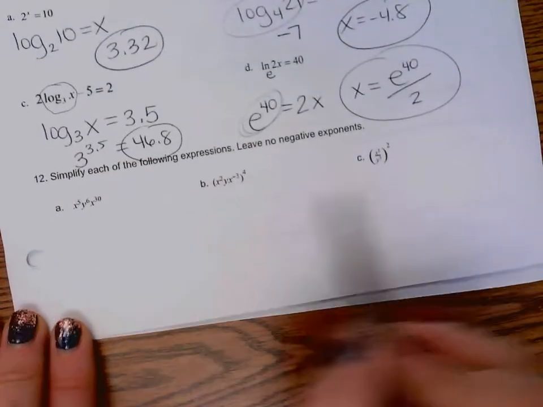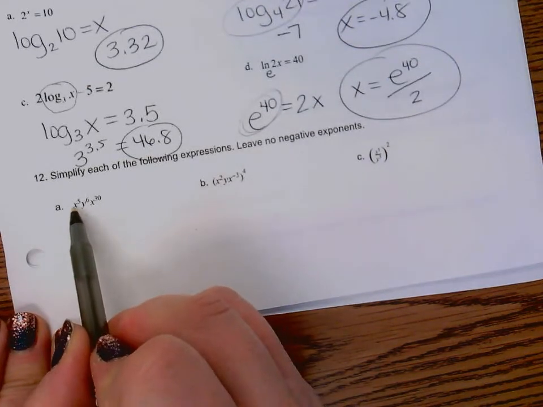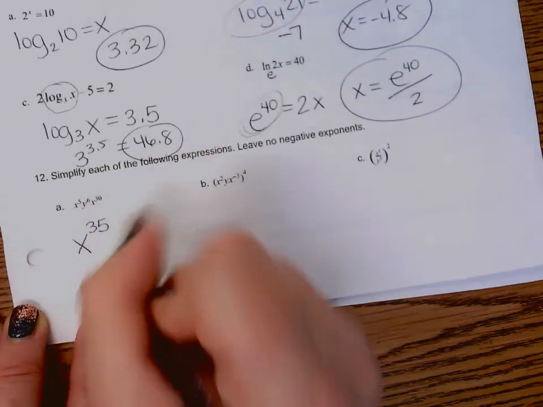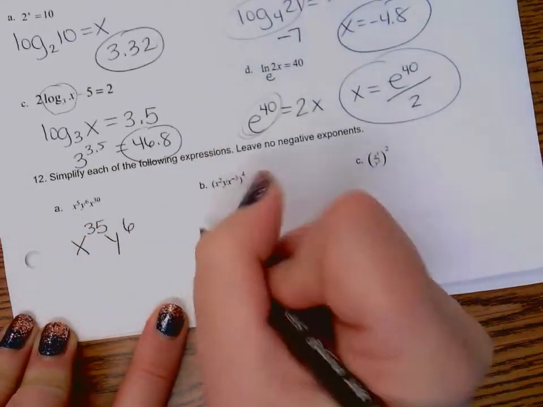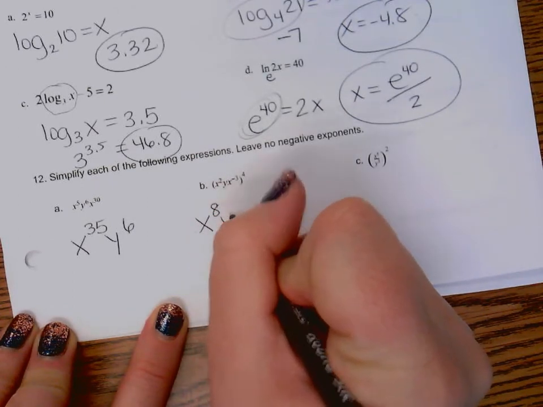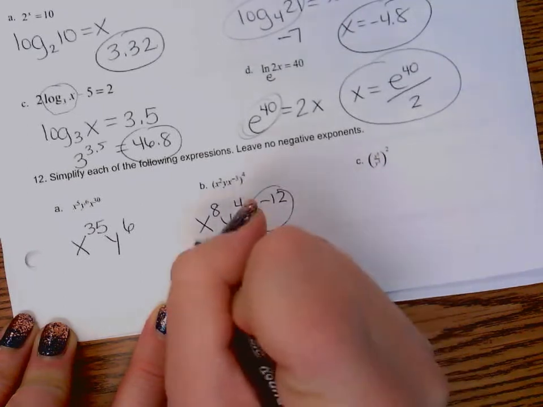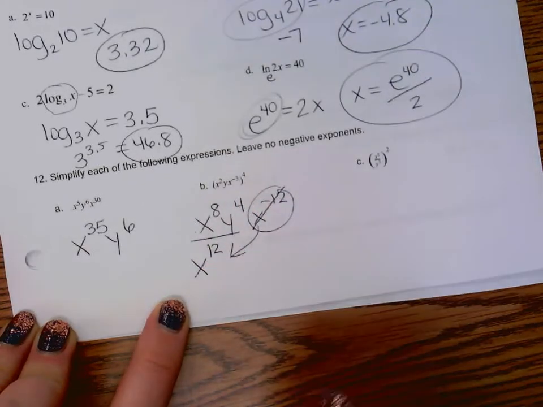And the last three here, reviewing our exponent rules. You are allowed to add together the powers if the base is the same. So I'd have x to the 35th, y to the 6th. When you distribute, you multiply powers. So x to the 8th, y to the 4th, x to the negative 12th. The negative 12, I can slide to the denominator and make it x to the 12th.